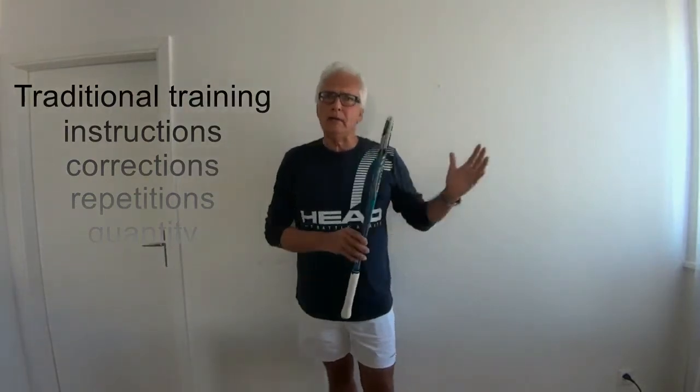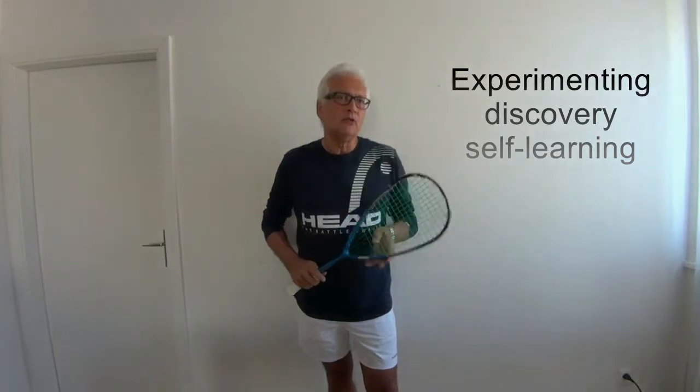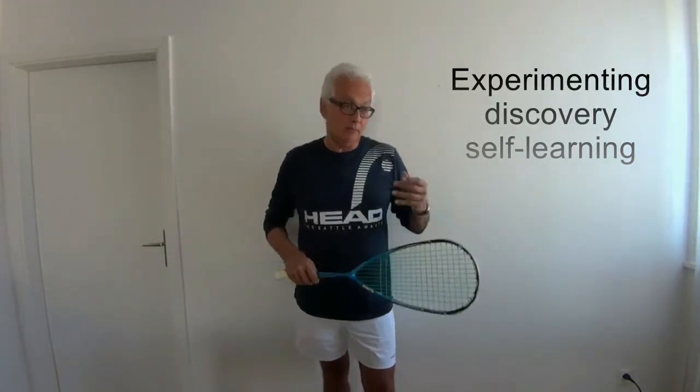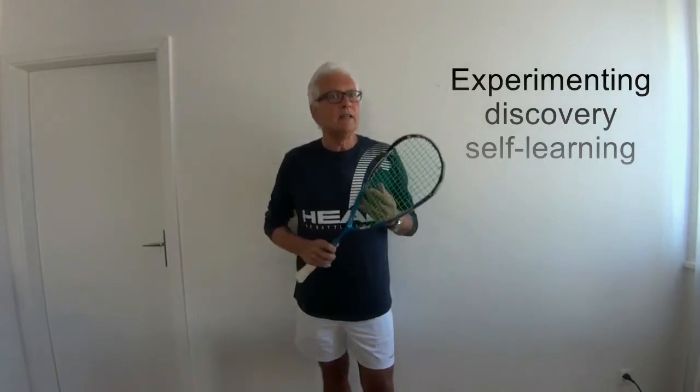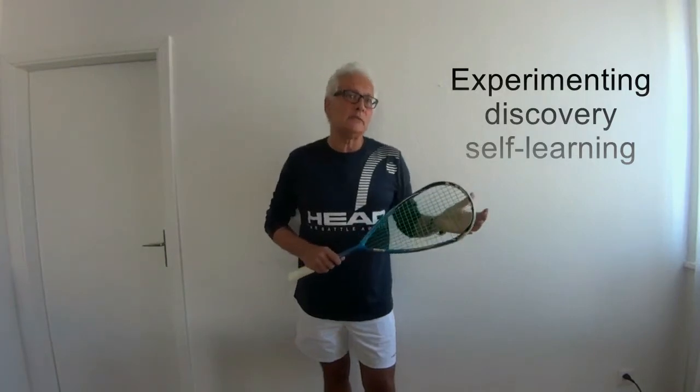But in game playing, if you set up a situation where you want a player to learn some aspect of the game, maybe how to play the boast on the back corner, but you don't show them how to do that. You just sort of leave it open, let them play a game where the boast is going to happen. They're going to have to try and learn it. And they're learning for themselves. They're discovering, they're experimenting, they're finding out for themselves.